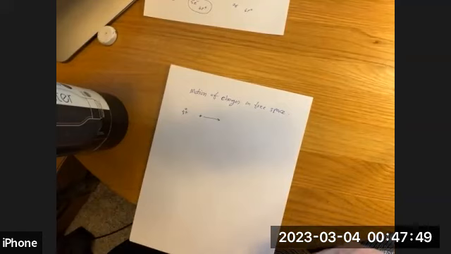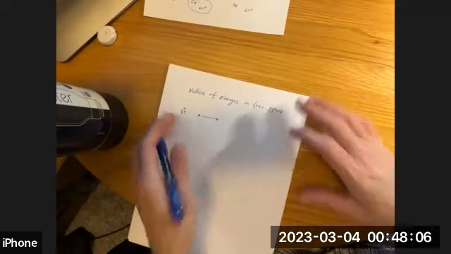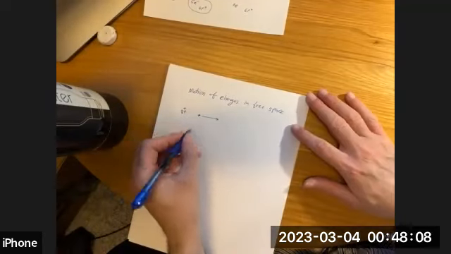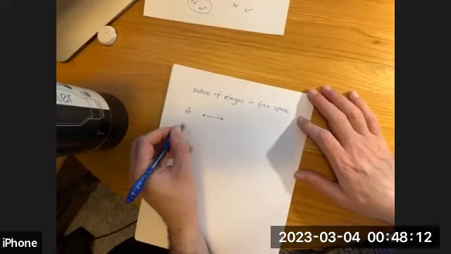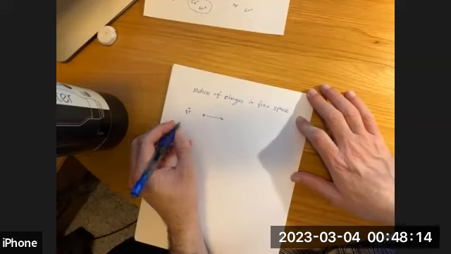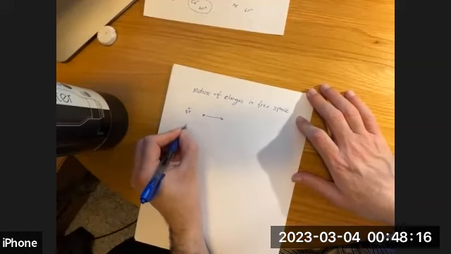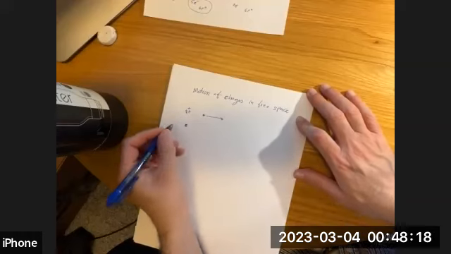Now, one of the advantages of our civilization is that we can calculate things, not only talk about things, but give them precise numbers. The quantity of charge is given a unit called the coulomb.